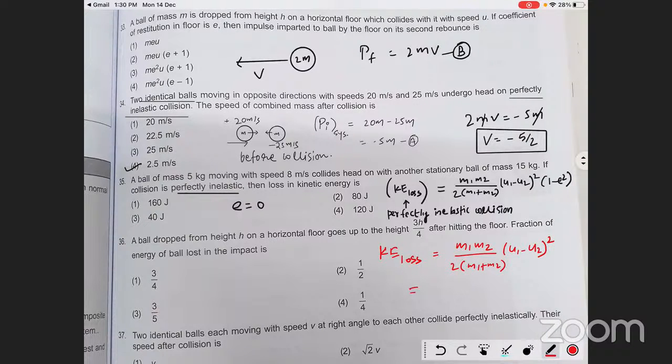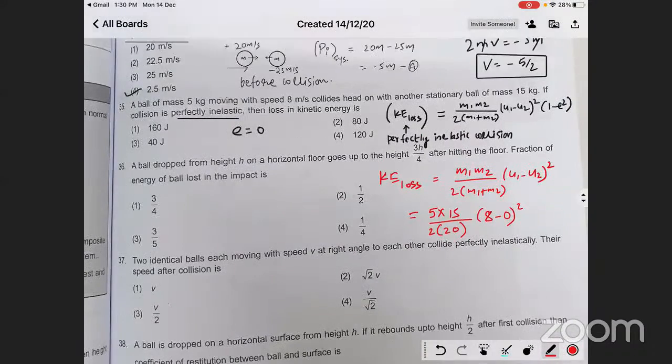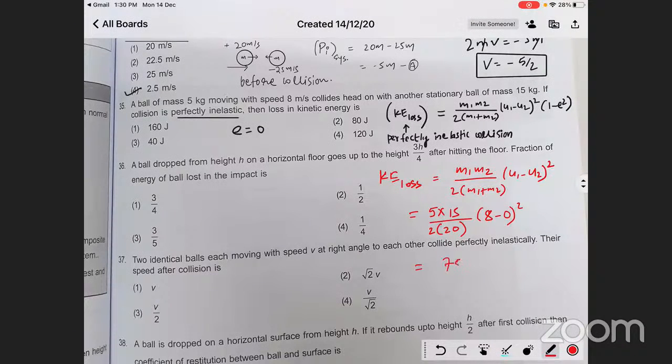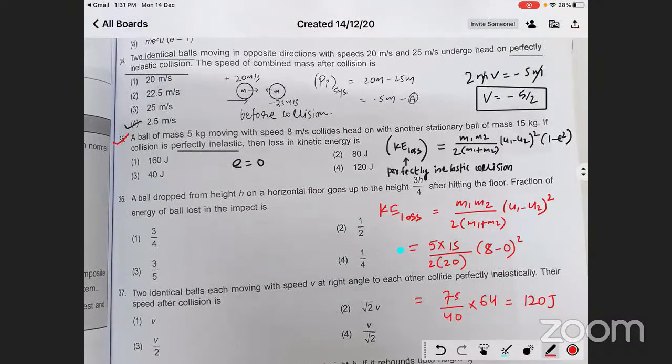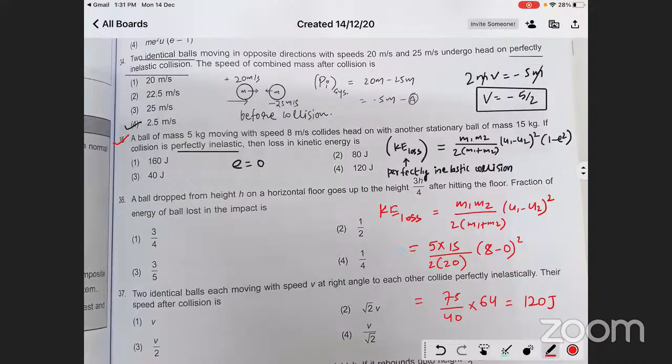So one ball is of mass 5 kg, and the second ball is 15 kg. 5 into 15 by 2 into 5 plus 15, which is 20. The velocity of the head-on ball with the stationary ball, 8 minus 0 whole square. How much are you getting? 75 by 40 into 64. How much is it coming? 120 joule. Could you understand that? Happy? Yes, sir. Feeling good? Yes, sir. Okay.